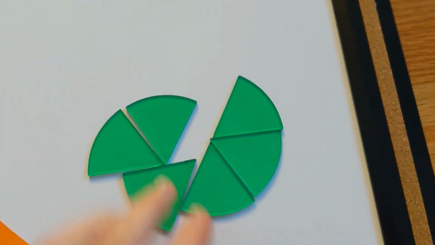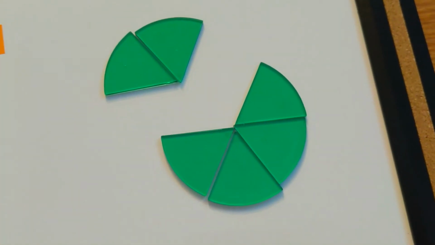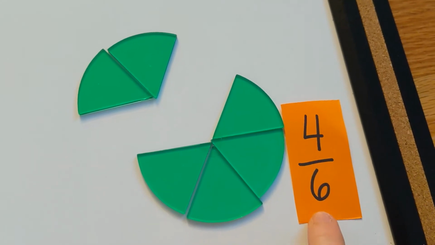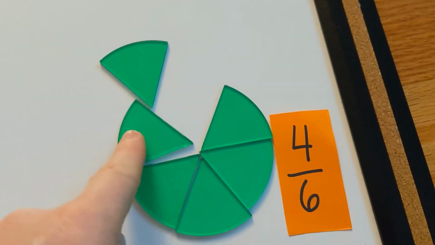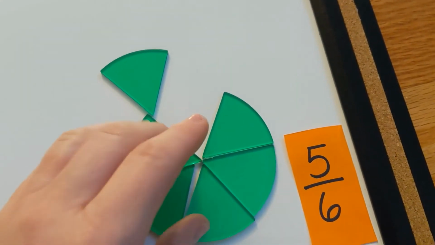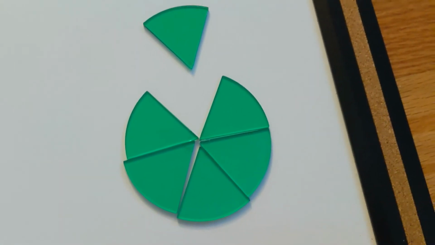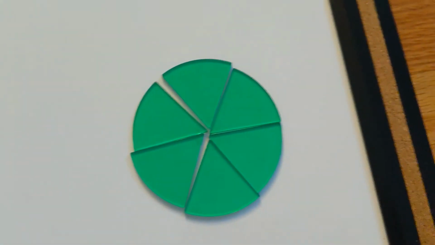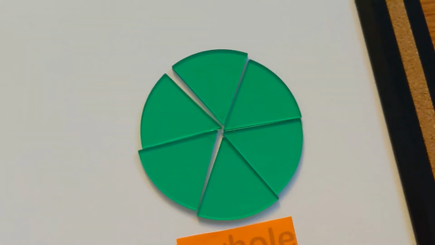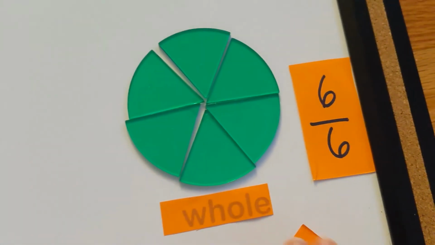If I select 4, can you guess what fraction that is? I'm looking at 4, and all together there are 6 equal pieces. Let's select 5 of those 6 pieces, showing 5/6. And last but not least, if I look at the entire thing, that's what we started with, I have a whole, or I have 6/6 of that circle, right? I have the whole thing.